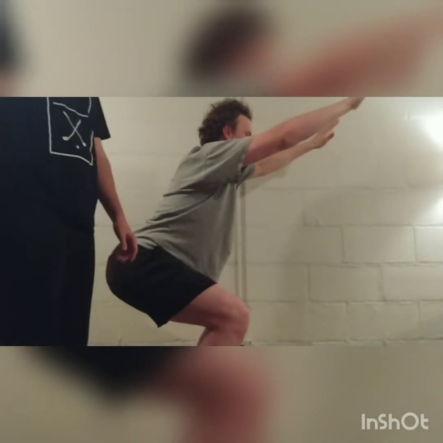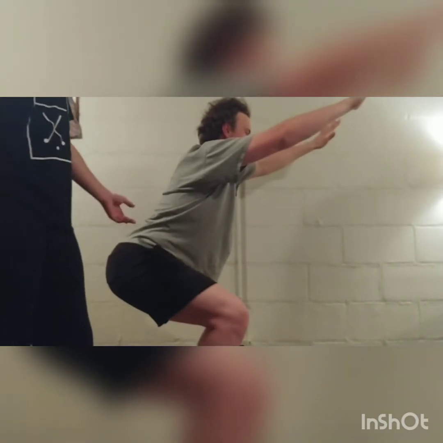Potentially overactive muscles would be the hip flexors. You can stand up now. His overactive muscles would be the hip flexors and his erector spinae. His underactive muscles would be his hamstrings and his glute maximus.